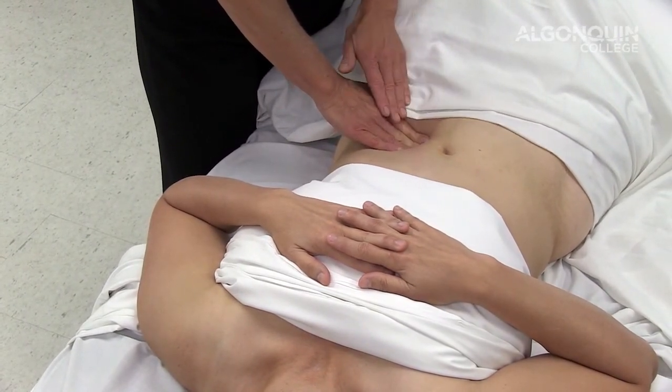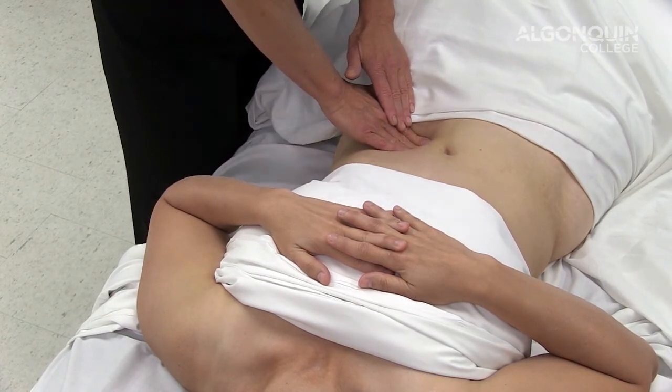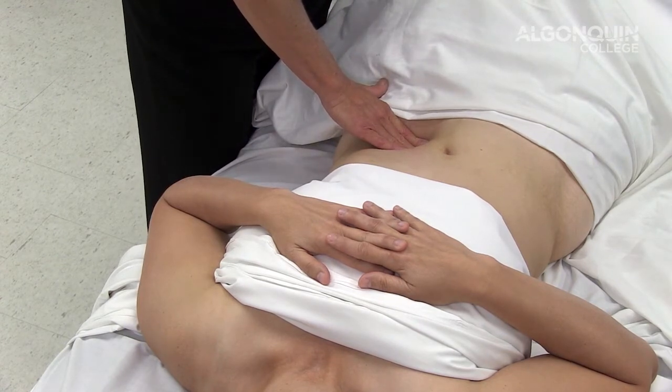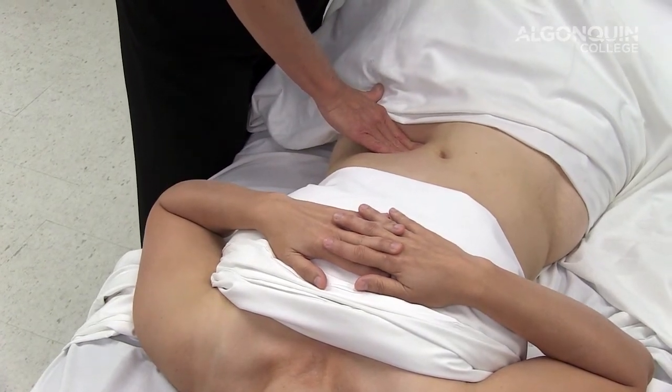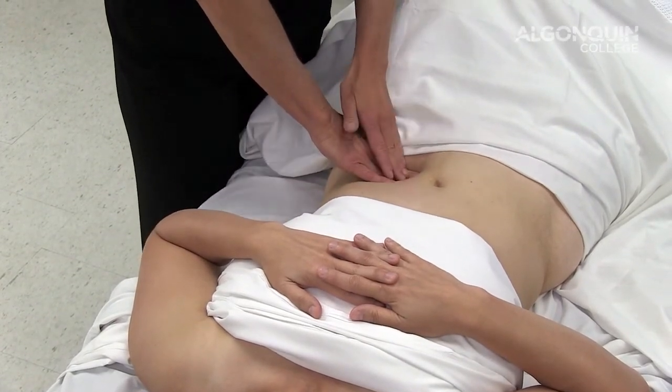Just looking for that high-toned muscle. In order to ensure that we're on the iliopsoas, we're going to apply gentle pressure on the top of her knee and ask her to bring her knee to her chest. And relax, and the muscle should pop into your hand.